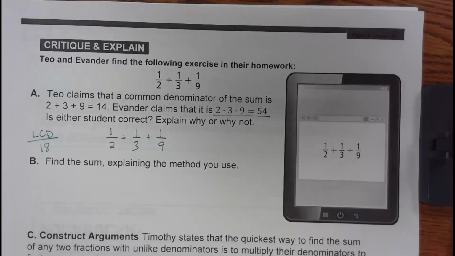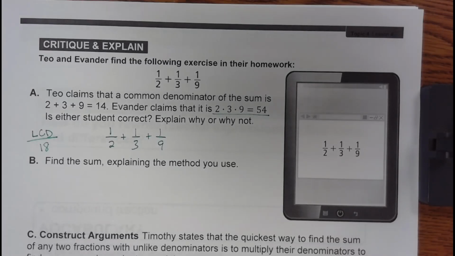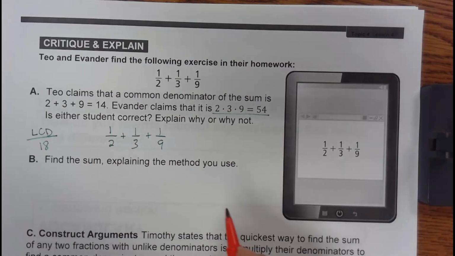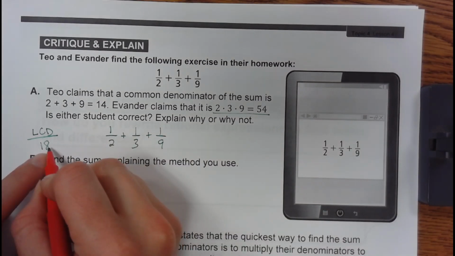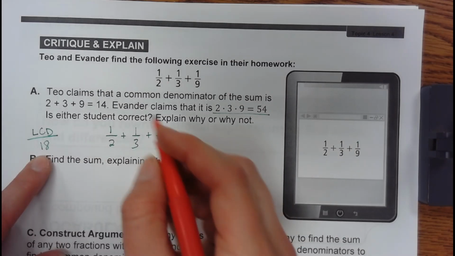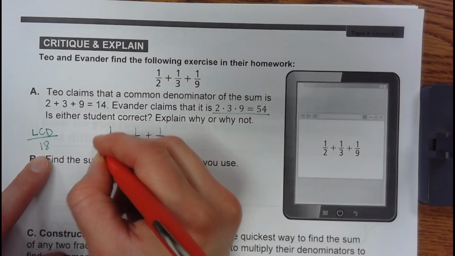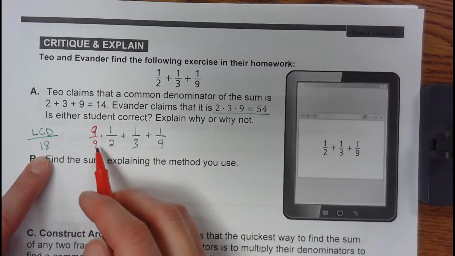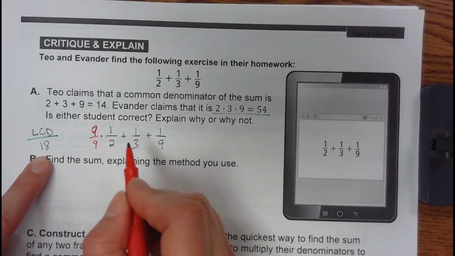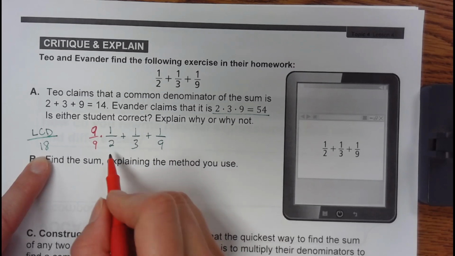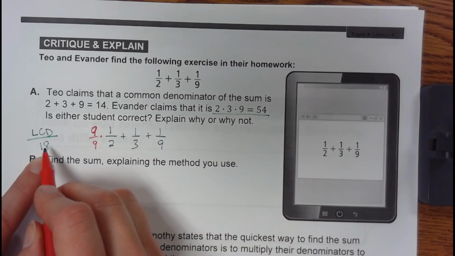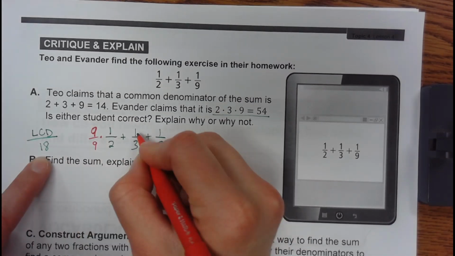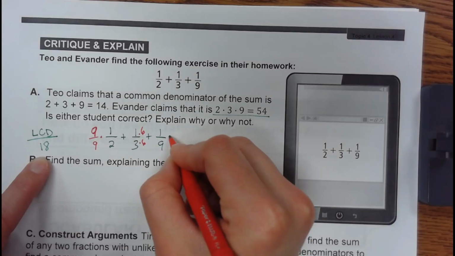So just as a recap, how do we add fractions, or subtract for that matter? Well, we want all of these to have a denominator of 18. So remember, this is where we're going to change. I'm going to multiply both the top and bottom by the same amount. Each fraction will be a different amount because it takes a different amount to get to 18. But remember, 9 over 9 is still 1, so we're not changing it. This would be 6 and 6, and this would be 2 and 2.